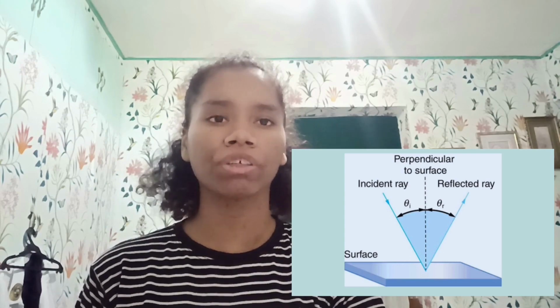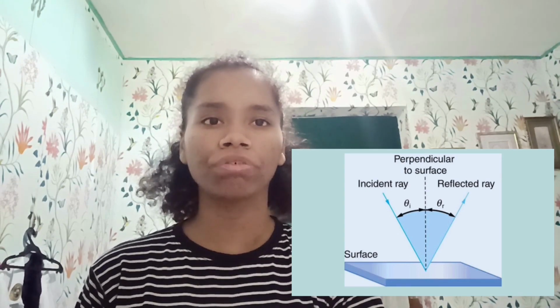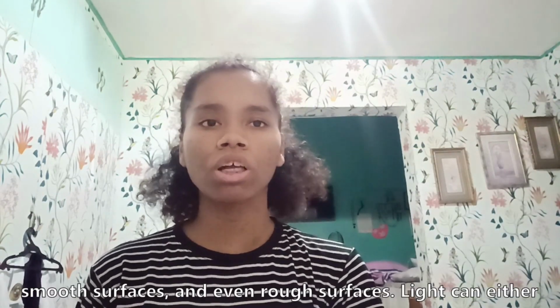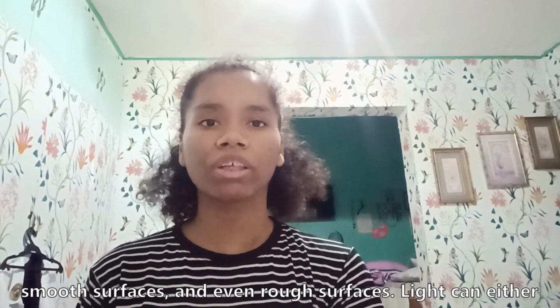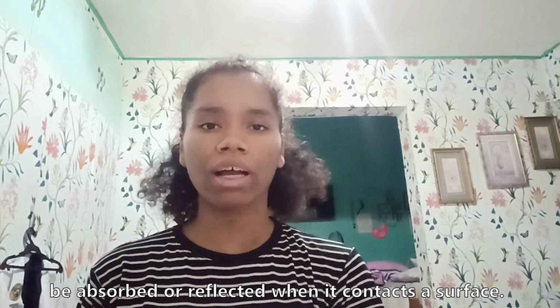In other words, the angle at which a light ray approaches a surface, or the angle of incidence, and the angle at which it reflects off the surface, or the angle of reflection, are equal when the light ray makes contact with the surface. Both angles are measured in relation to the surface's perpendicular at the point where the ray makes contact with the surface. This law applies to all types of surfaces, including mirrors, smooth surfaces, and even rough surfaces. Light can either be absorbed or reflected when it contacts a surface.